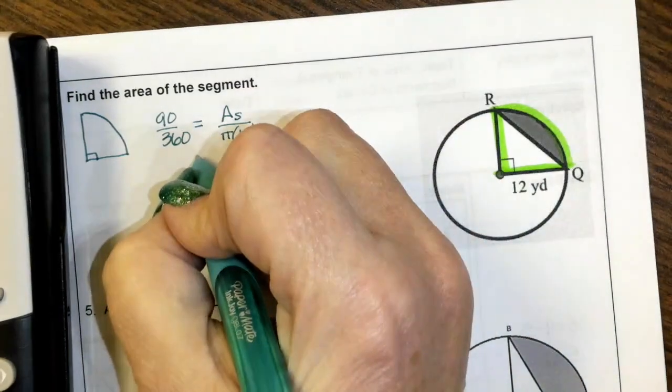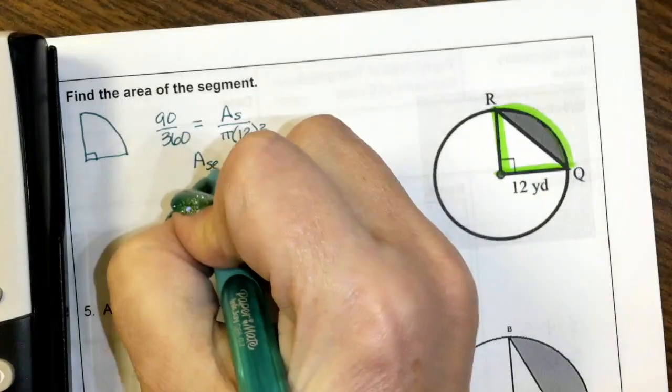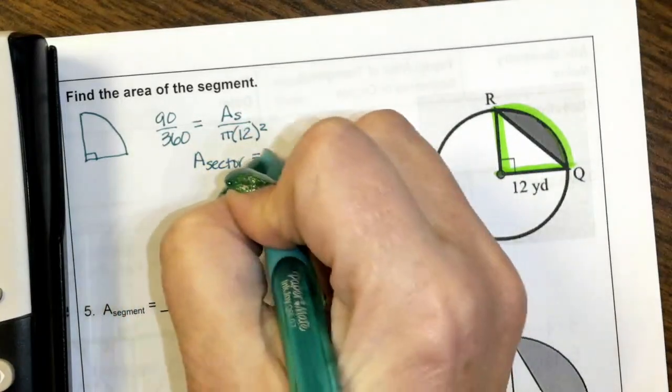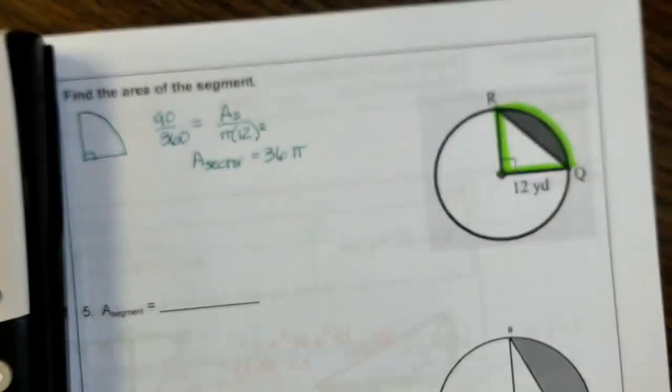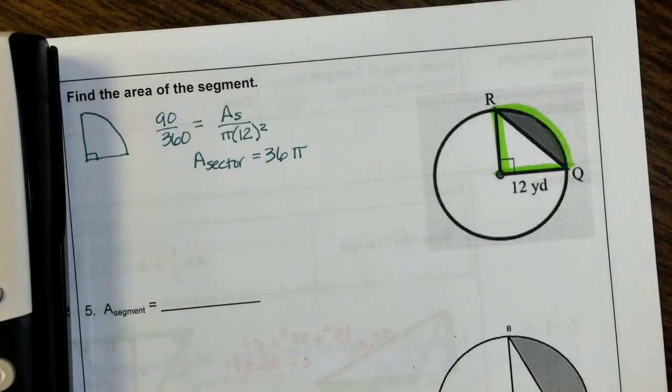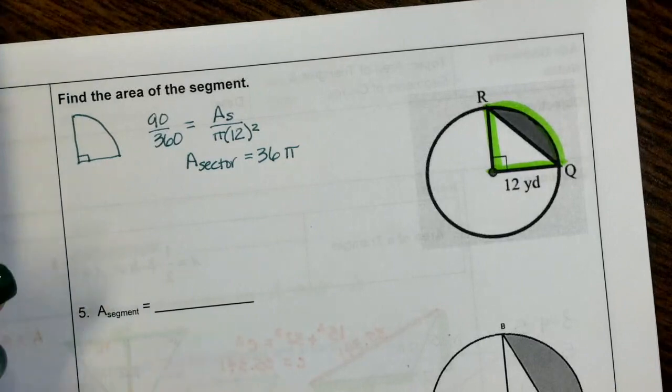and we get that the area of the sector is 36 pi. I did not use the pi key. Don't use the pi key. Leave it. These answers are going to be really ugly. You're not going to like them. Okay, that's the area of the sector.